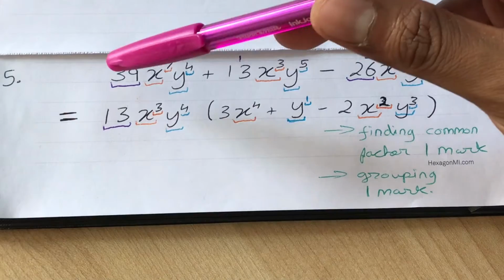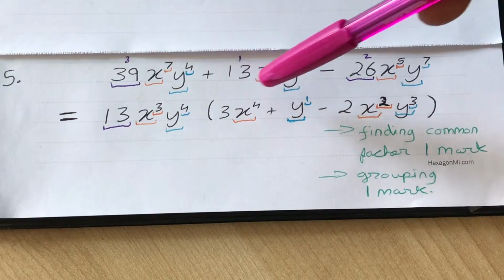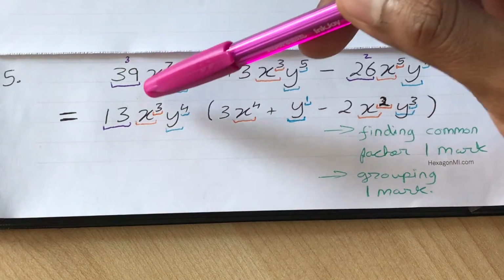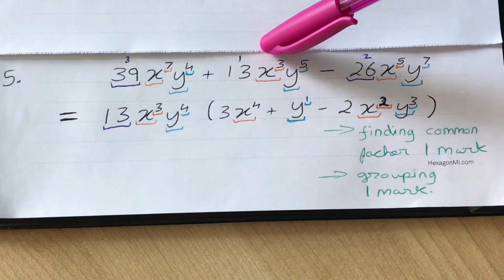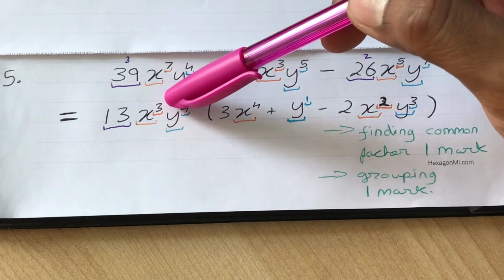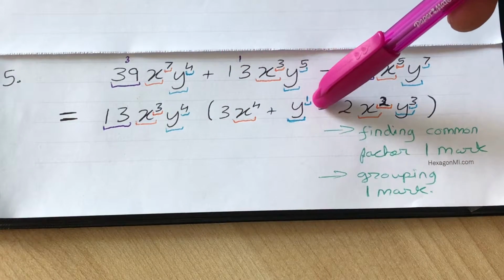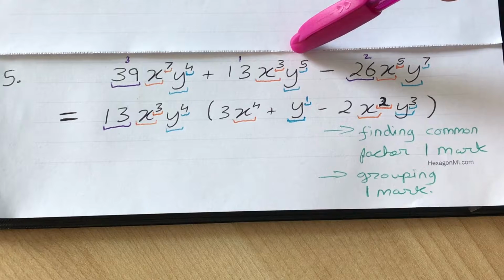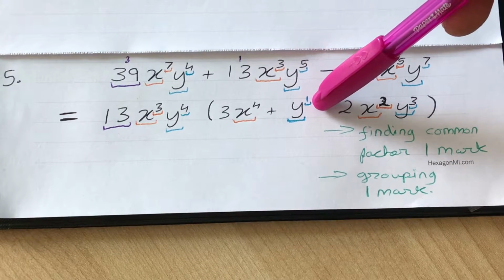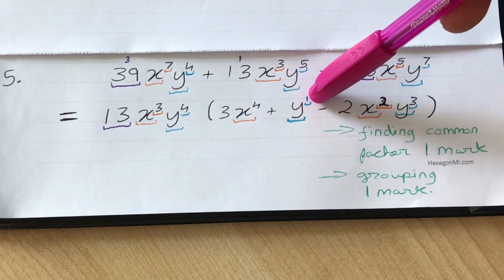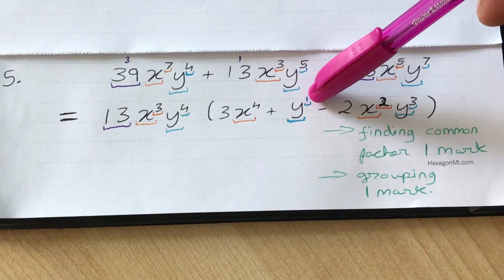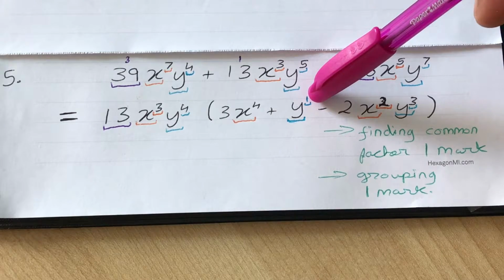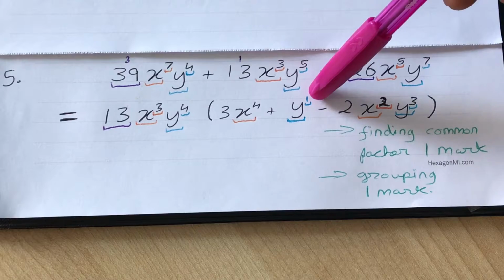Second term: 13 ones are 13. x cubed times 1 again gives x cubed, and y to the power of 4 times y to the power of 1 gives y to the power of 5. Now I have deliberately written this one here in blue because you don't need to write y to the power of 1, because it is understood that when there's nothing written against any number or variable, the power is 1. Hence I wrote it in blue pen.